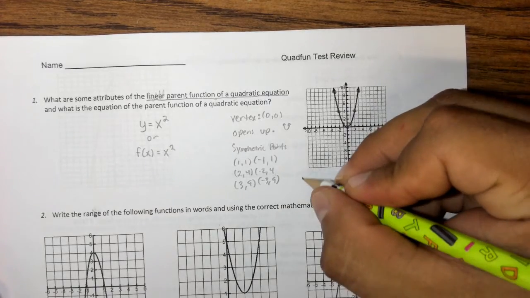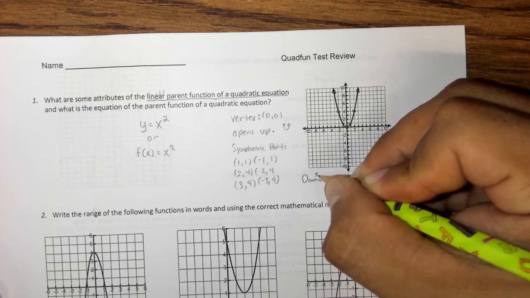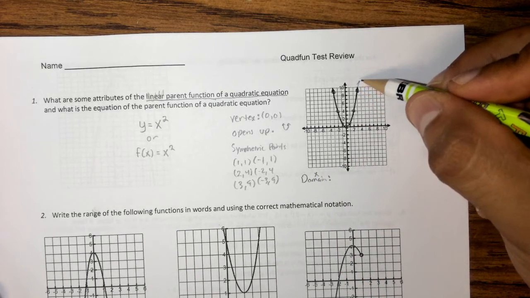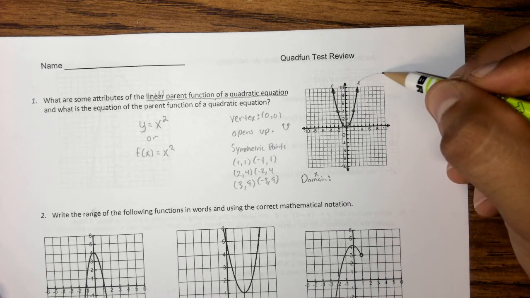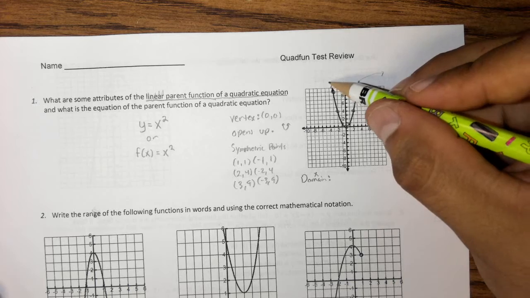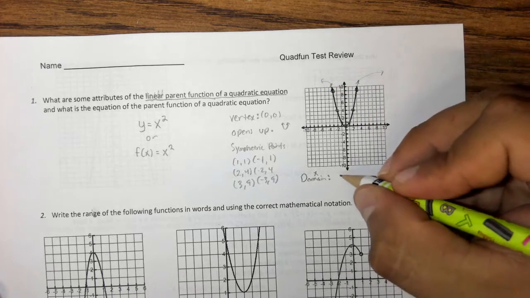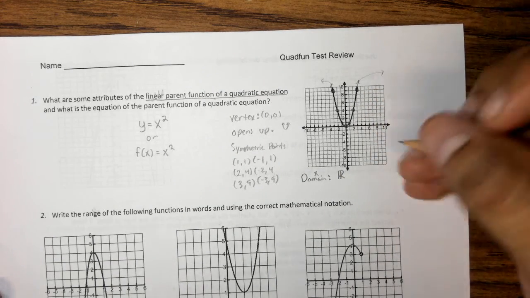Now we can also say domain, or the x values that it spans. Again, the arrows at the top mean that the parabola keeps going, so eventually it'll span the entire x-axis. So my domain will always be all real numbers unless I don't have the arrows at the top.